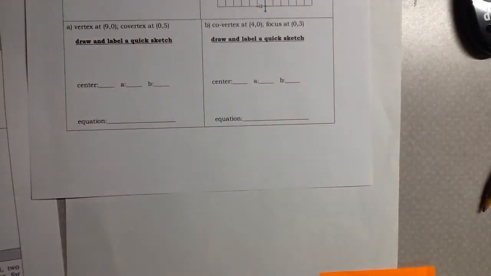All right, the other side is just a couple of graphs for you and a couple of equations.